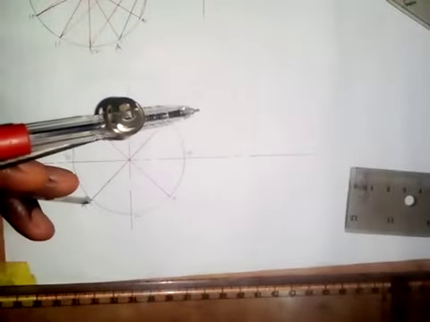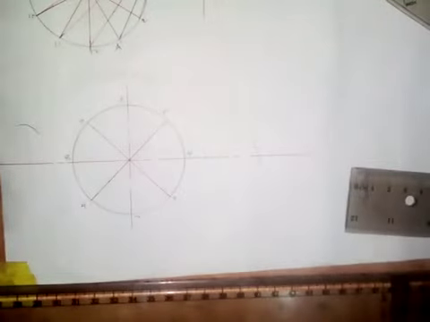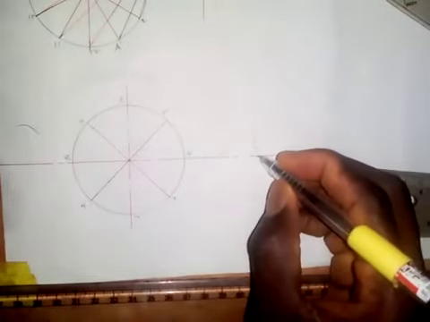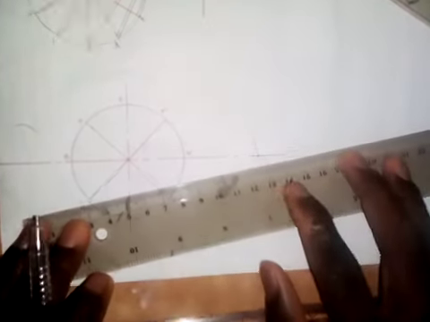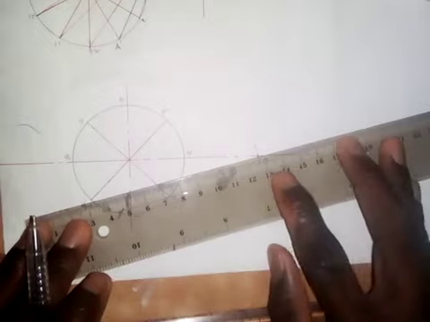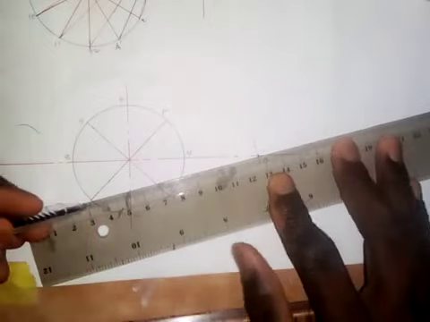You put it at point A like here, and you make an arc on this line. So this is point B. So here we have point B here. So this is B. Then we are going to draw a line from here to here.